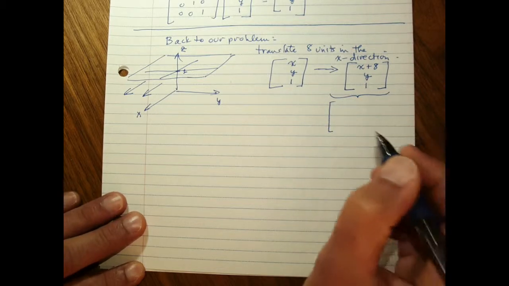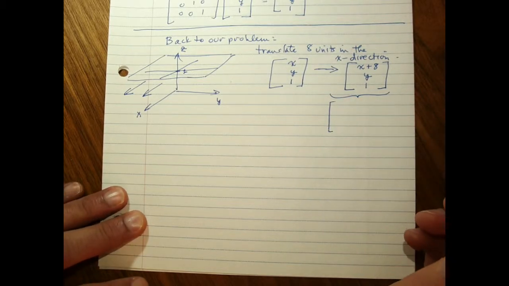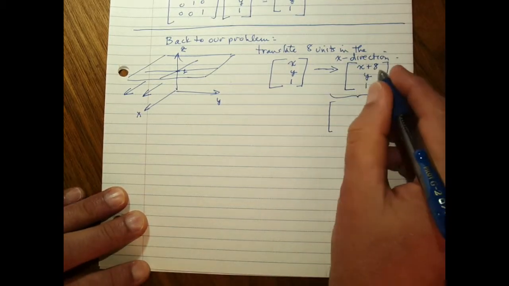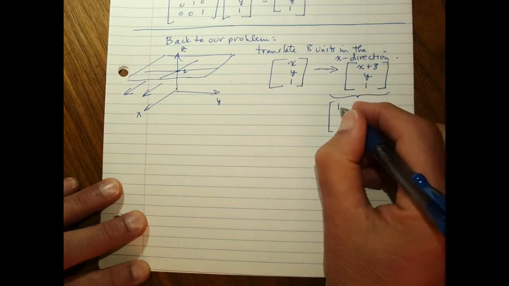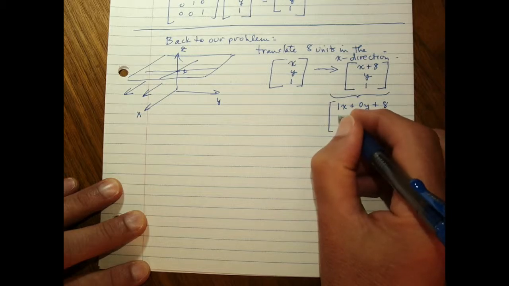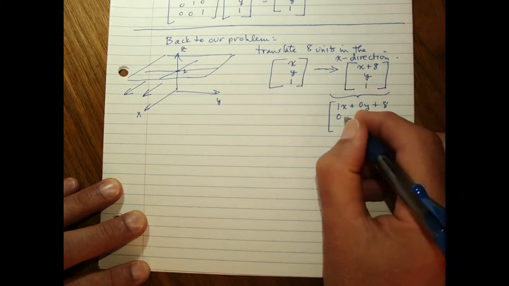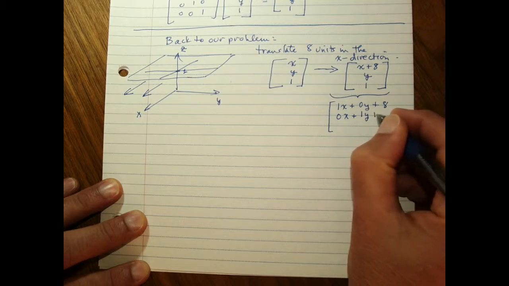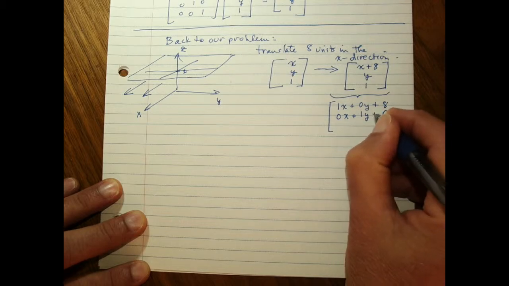I'm going to use the trick we used when we were describing general solutions to a system of equations. I'm going to write that x plus 8 as 1x plus 0y plus 8. In the second entry, y is 0x plus 1y plus 0.